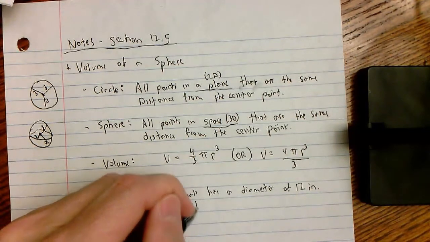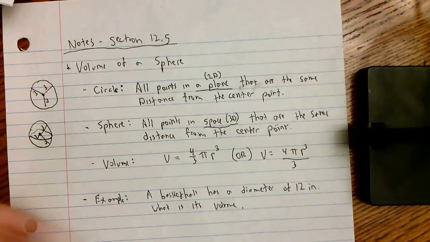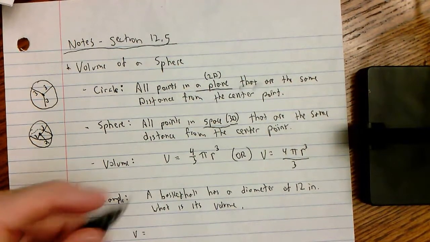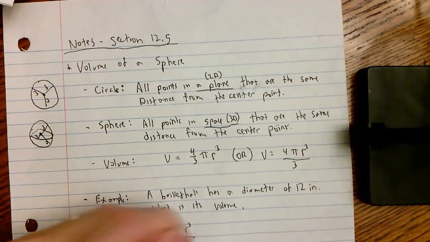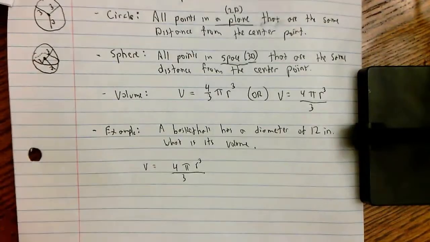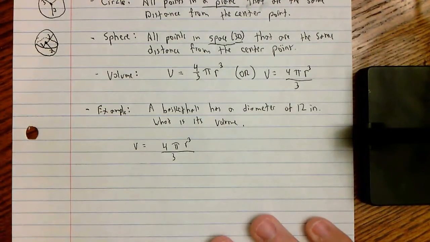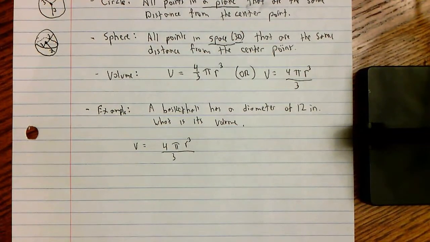What is its volume? So I'm going to use the second formula, 4 pi r to the third power over 3. And the thing I want you to remember here is, in the formula, it is the radius that you need to find the volume. The radius.